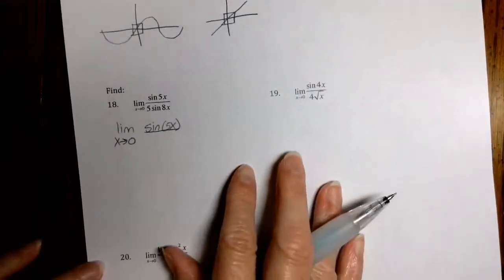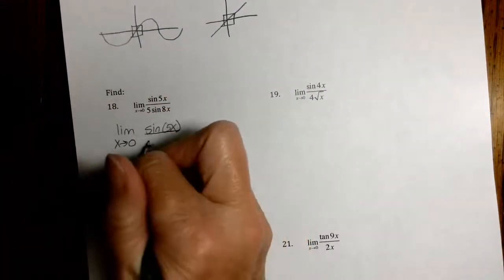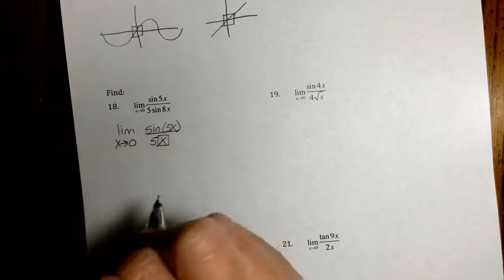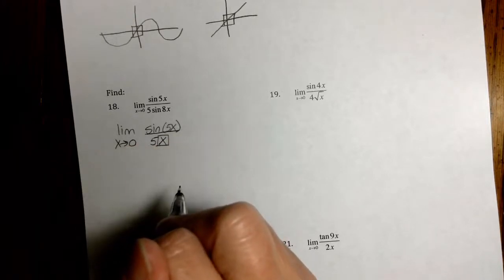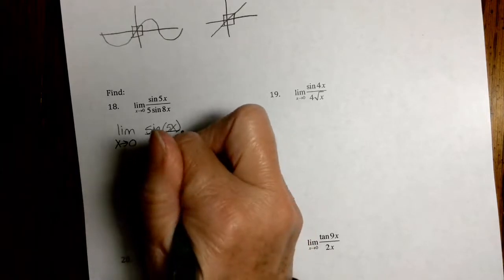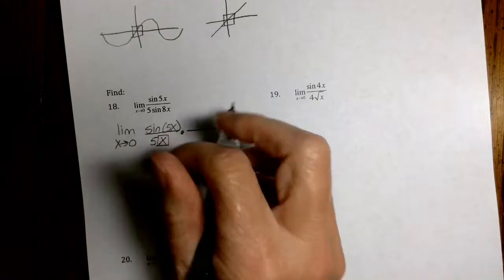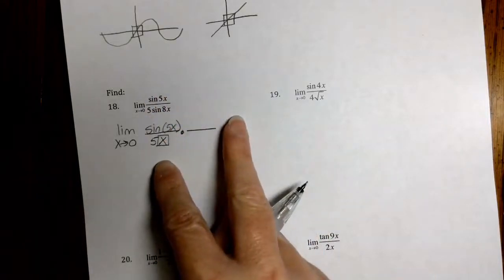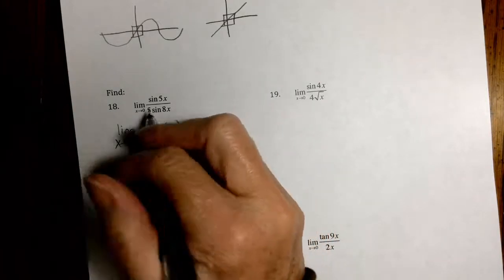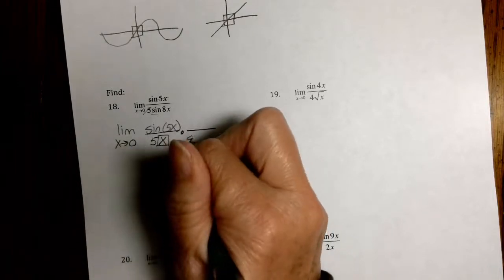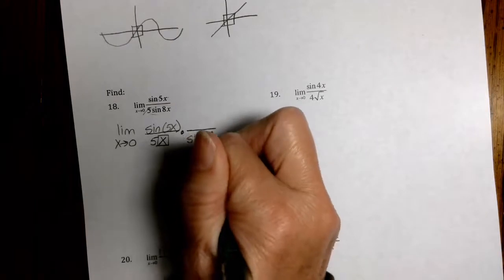So I'm going to do a little splitting apart of my fraction. The 5 is already here, but I don't have an x. So I'm going to put in an x, and I'm noting that I just put something into a fraction. If you put something into a fraction, you have to compensate. So what goes into the denominator goes into the numerator, because the same thing divided is really a 1, and I'm multiplying by a fancy 1. Well, what do I have left? I've used the sine of 5x, I've used the 5, I have the sine of 8x. That is in the denominator. It'll stay in the denominator.